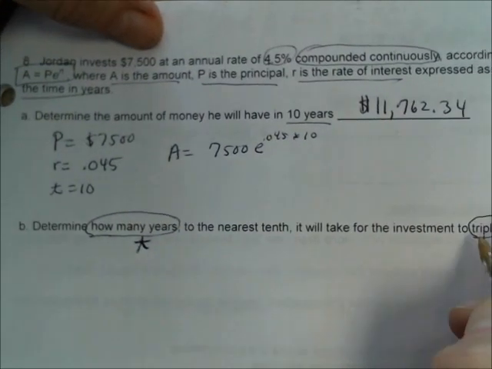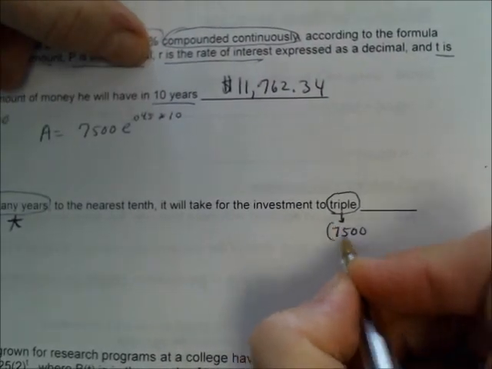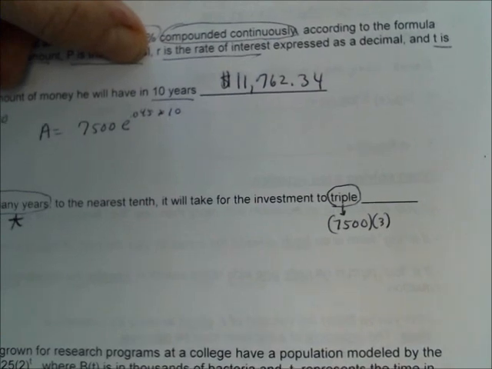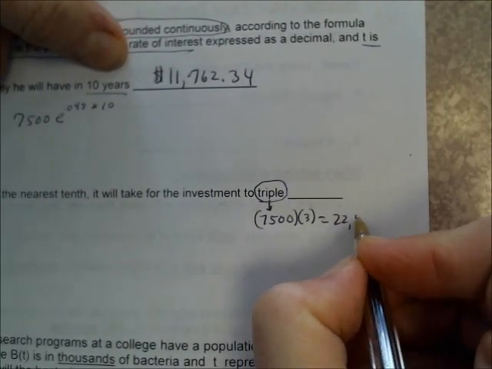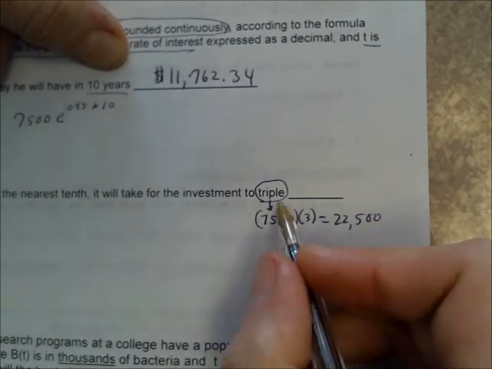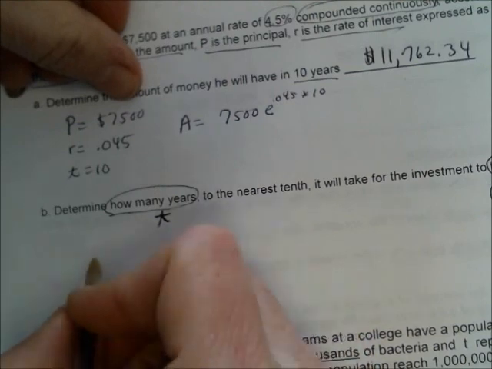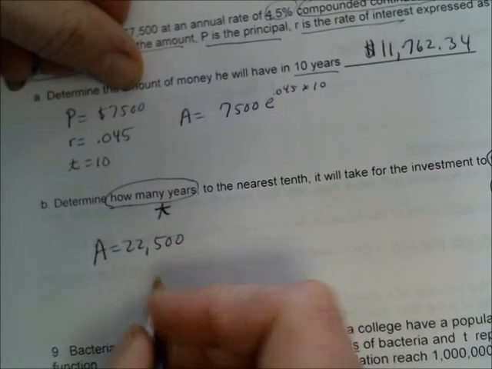Well, his investment was $7,500. And if it's going to triple, you have to multiply 7,500 times 3, and you should get $22,500 for his investment to triple. That's the amount of money that we want. So A is $22,500.